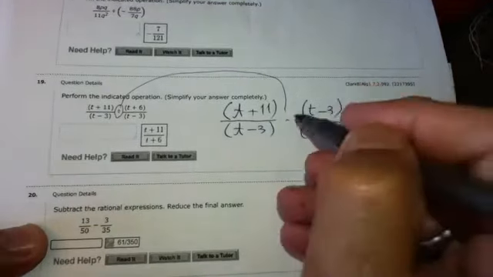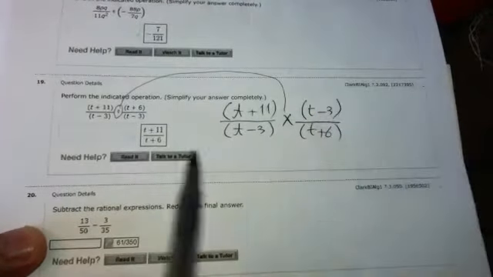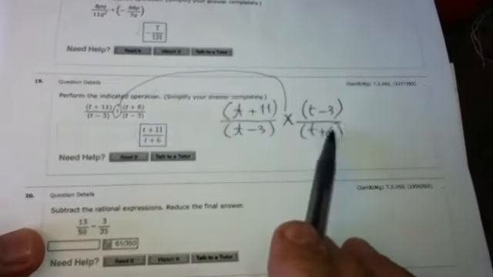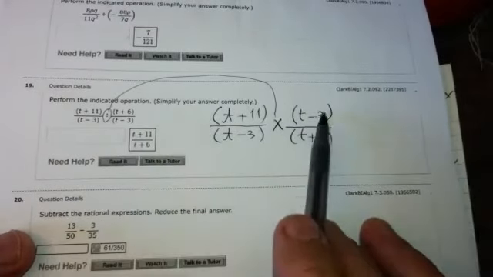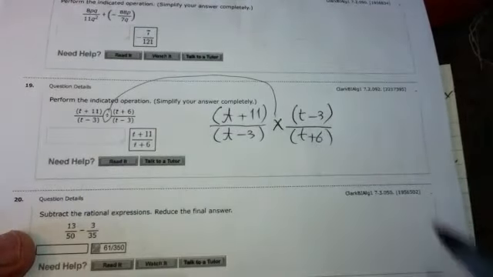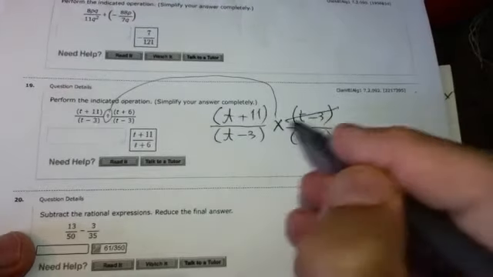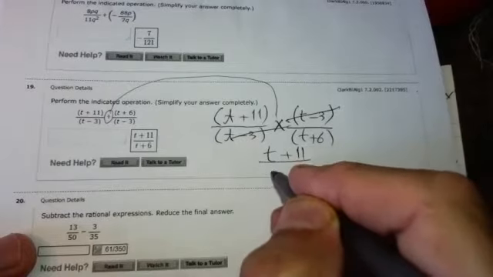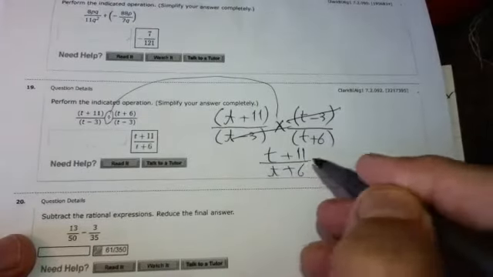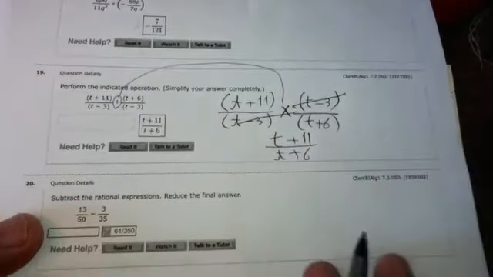So when you change it from division to multiplication, you get to reverse the second fraction. t plus 6 over t minus 3, just write it as t minus 3 over t plus 6. These two cancel. What is left is what? t plus 11 over t plus 6. You could either put a parenthesis around it or not.